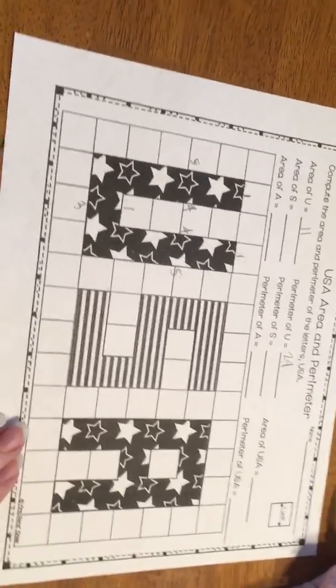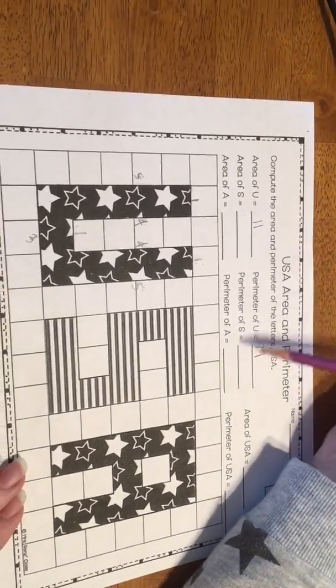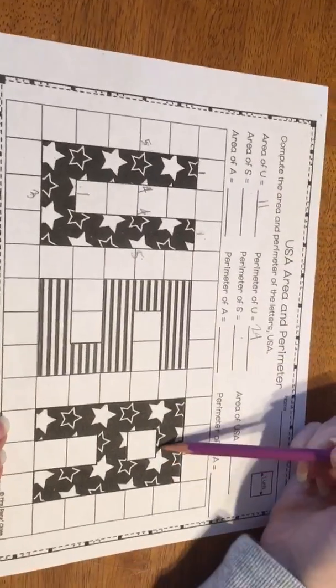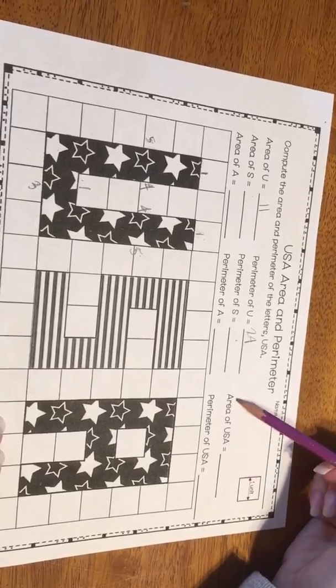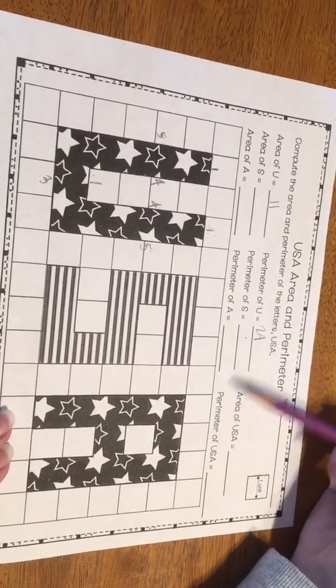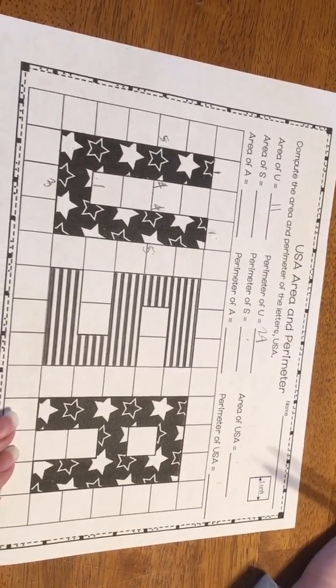Okay, boys and girls, I'm going to let you go ahead and do the rest on your own. You need to find the area and perimeter for the letter S, area and perimeter for the letter A, and then it wants you to find the area for the whole USA and the perimeter for the whole USA. So you're going to use your previous answers and add them together for these last two.